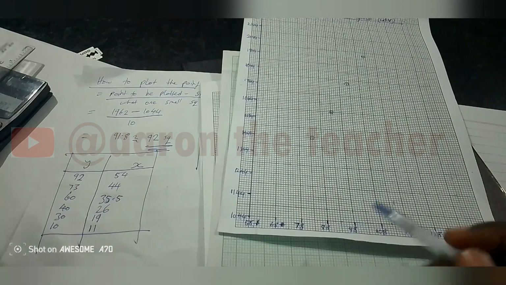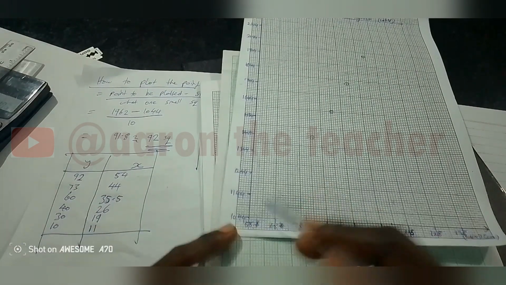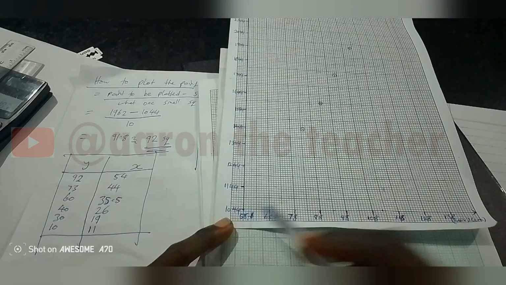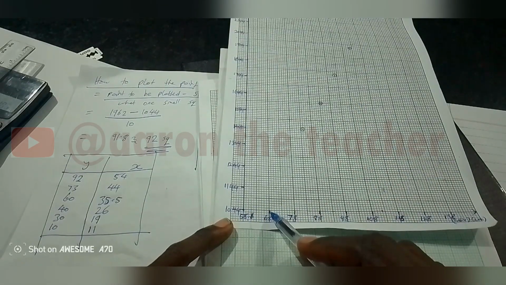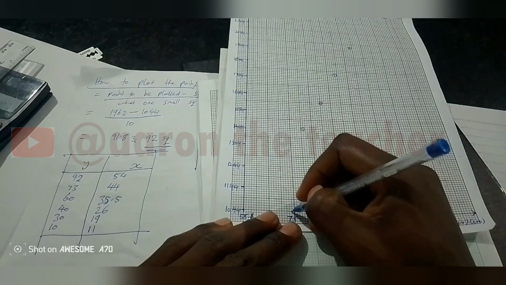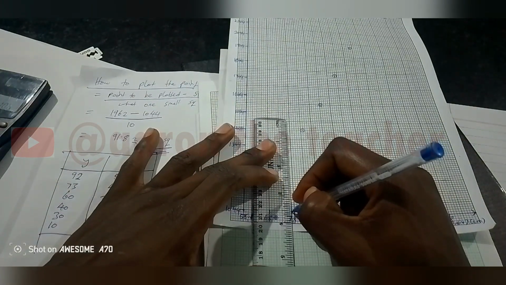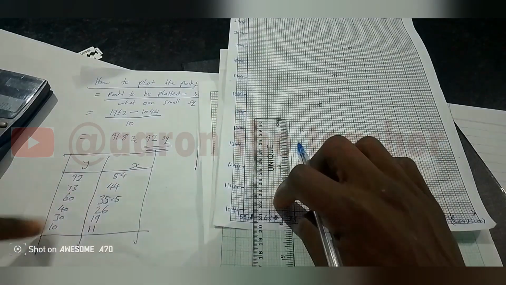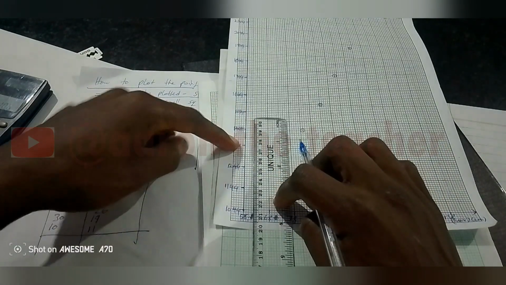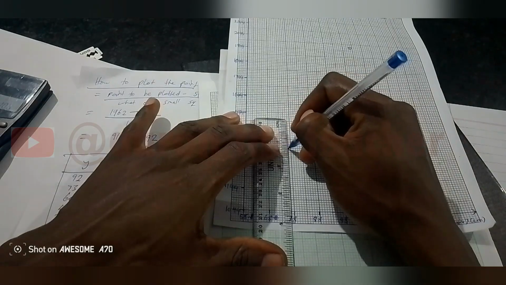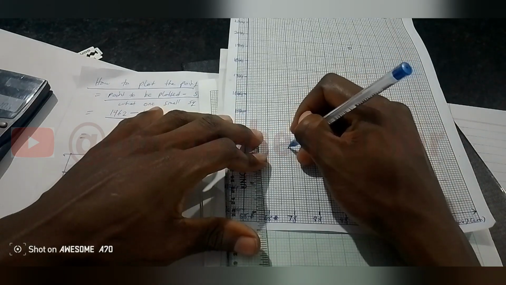We are remaining with 2 more, and the second last we are having 19. I count from here to here, there are 10. I just add on up to 19, which is here. So 19 is at that point, and 19 is against 30. I count 10, 20, 30, up to that point.